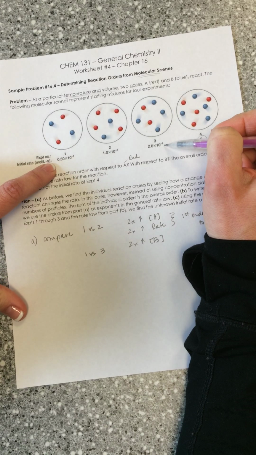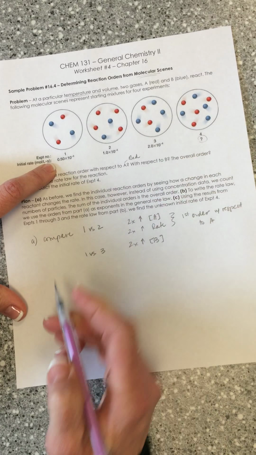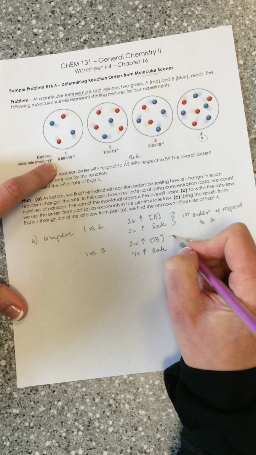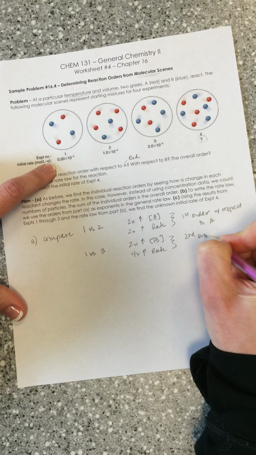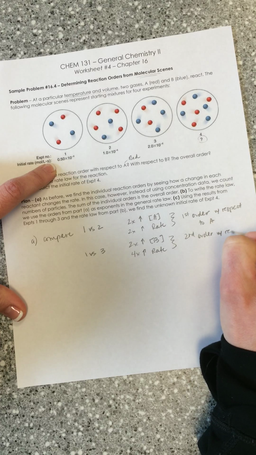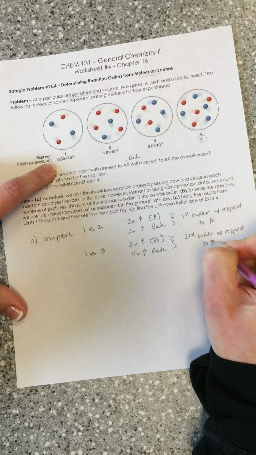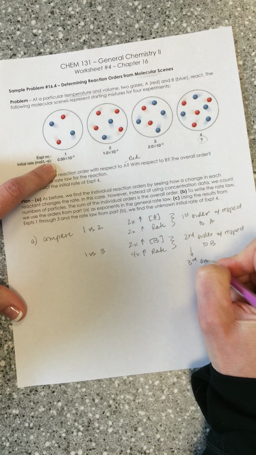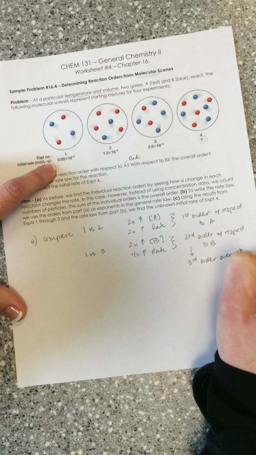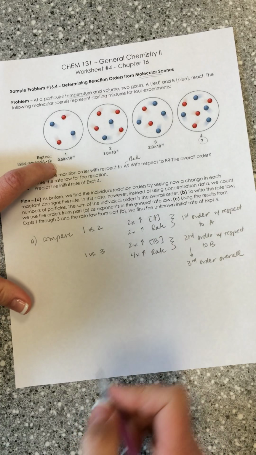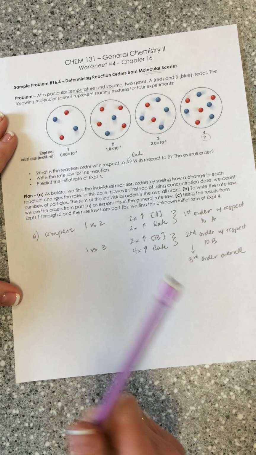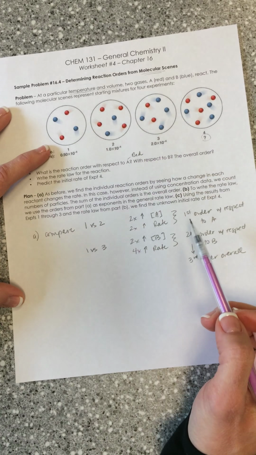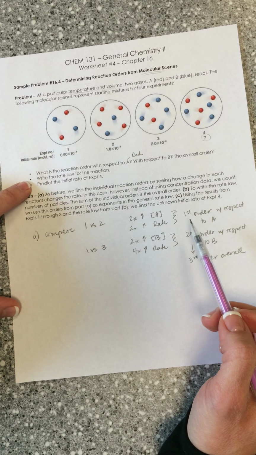And if we compare what happens with the rates here, we can see that there's a 4-fold increase in the rate. And again, that means that we are second order with respect to B. And adding these 2 together, that means we are third order overall. So exact same treatment of data as we had with our original problems, but we're inferring concentration information from what we have here in our molecular scenes.